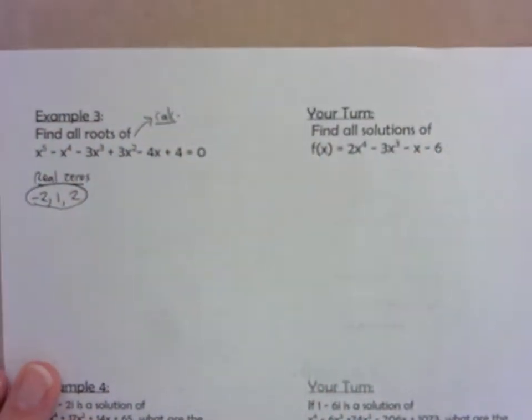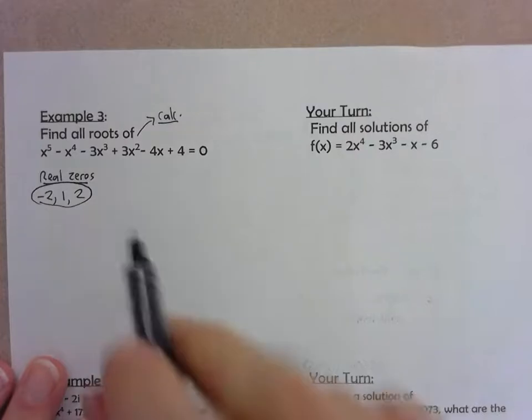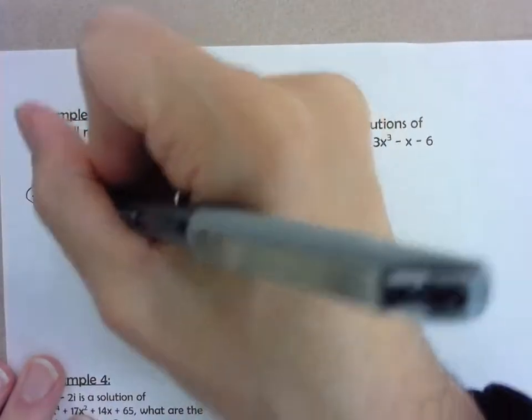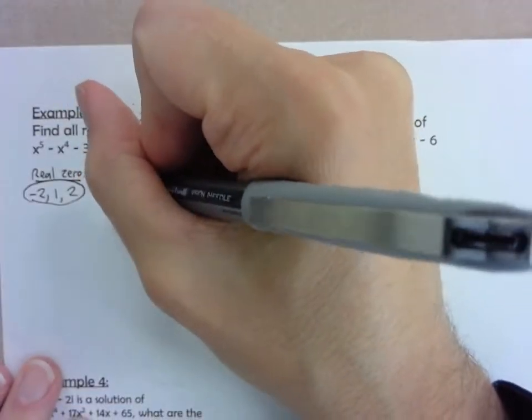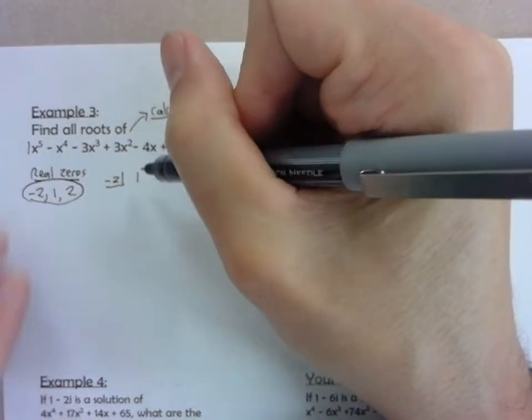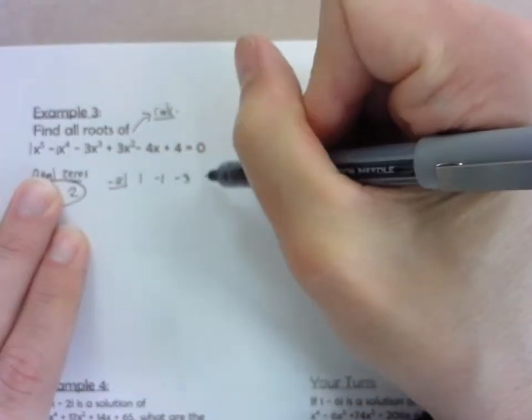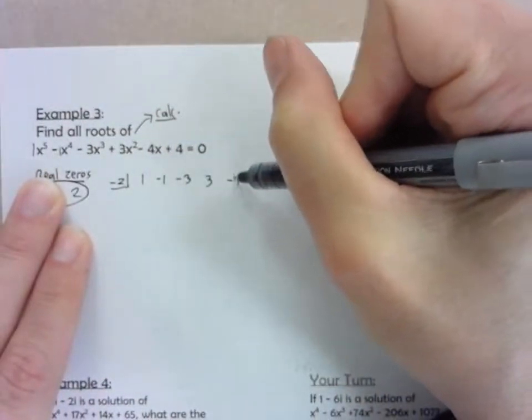So we're going to have to do synthetic division again. This time we have 3 roots to divide out, so let's be very careful with how we start. Again, it doesn't matter which one you work with first. I tend to just go left to right. So negative 2, and that's going to be 1, negative 1, negative 3, 3, negative 4, and 4.